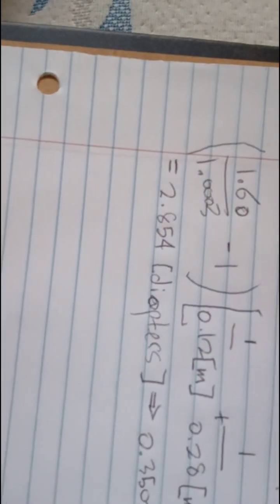Diopters, which is a measurement of power we use for lenses. It's actually a specific type of focal length. So what we're supposed to do here is convert it to meters. And when we do that, we get 0.35028 meters.